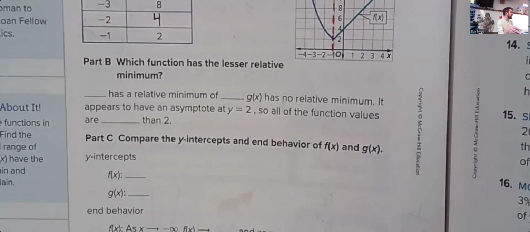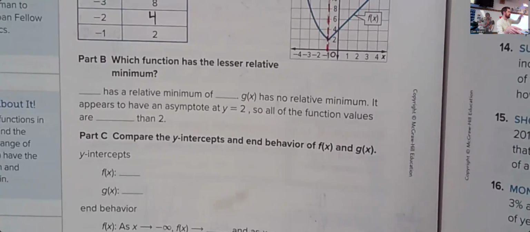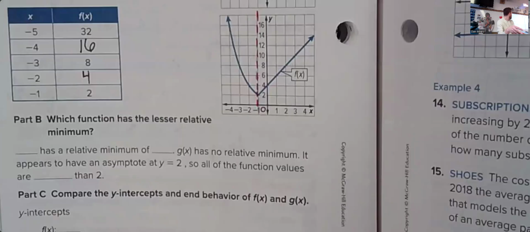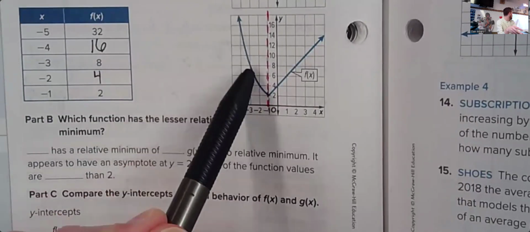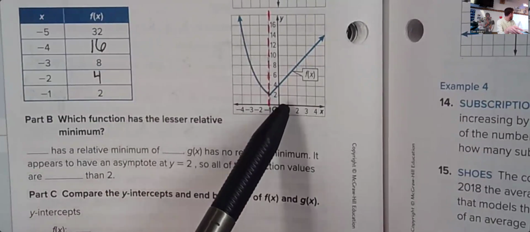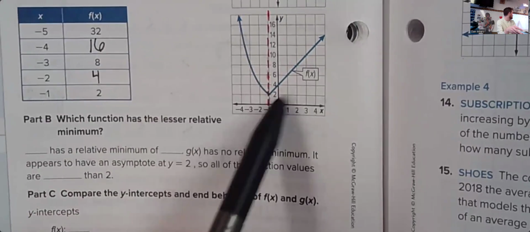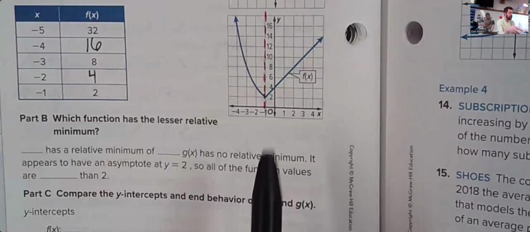Minimums usually relate to x's or y's. The reason why we're saying it's a relative minimum is because if you were to graph the exponential by itself, it would have an asymptote at 0. But this particular combination of these two graphs does not have an asymptote. It has a relative minimum at which y value?